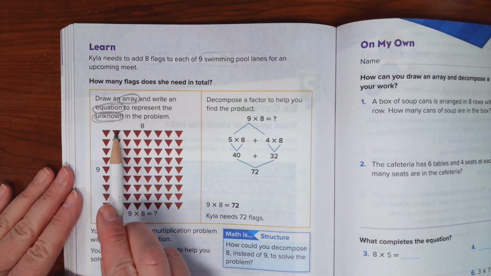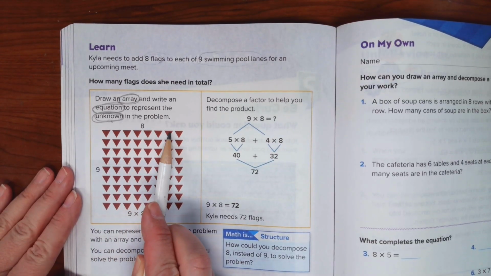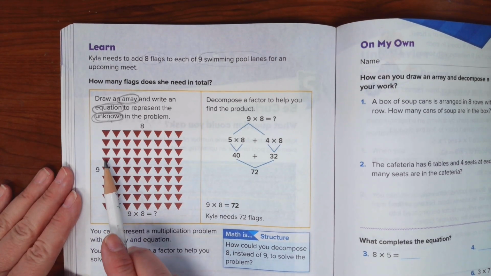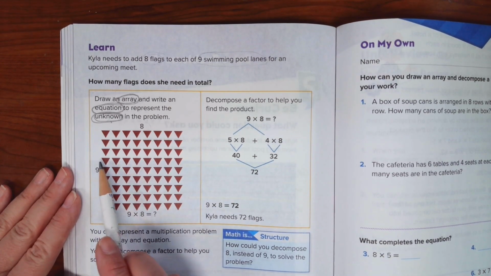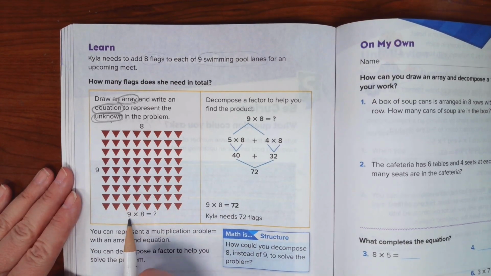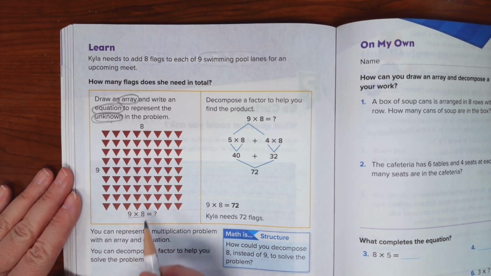So we've got 1, 2, 3, 4, 5, 6, 7, 8. We've got 8 columns. And we've got 1, 2, 3, 4, 5, 6, 7, 8, 9. We've got 9 rows. So our equation is going to be 9 times 8. And then there's our unknown.